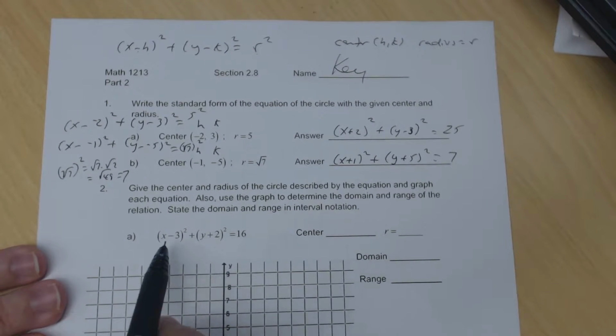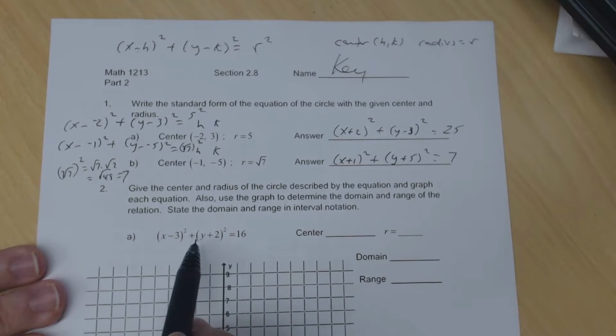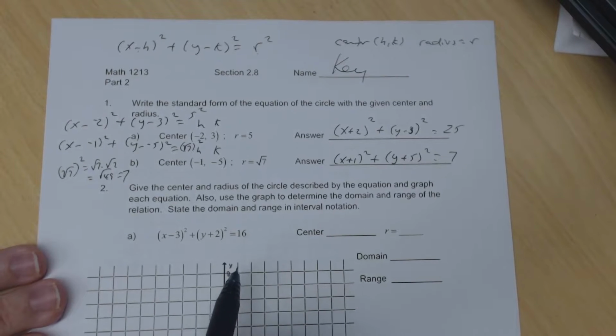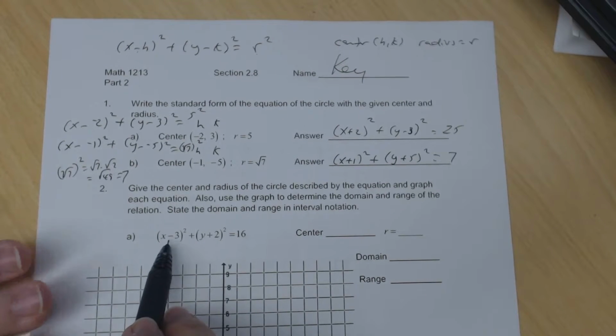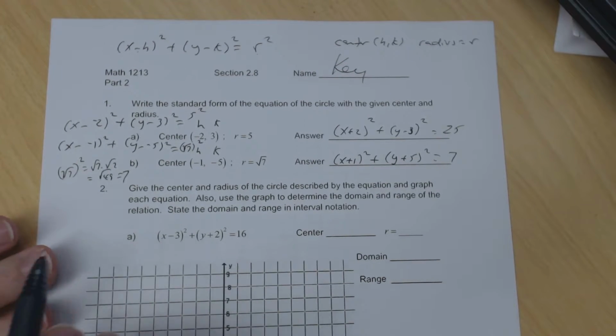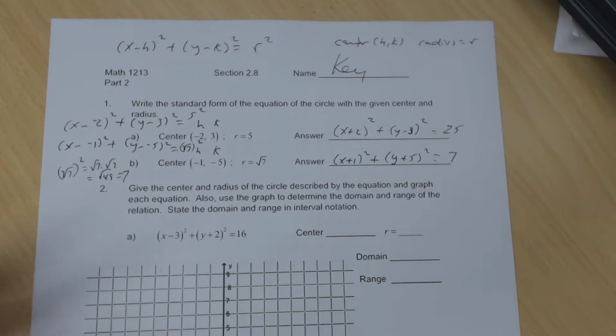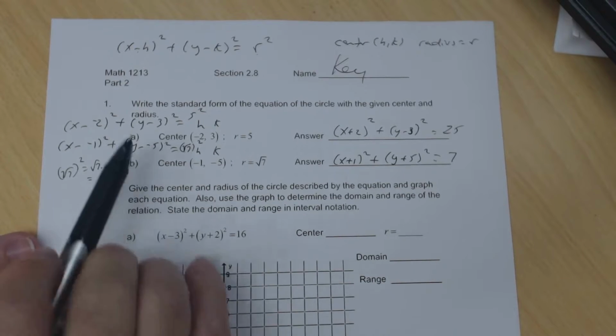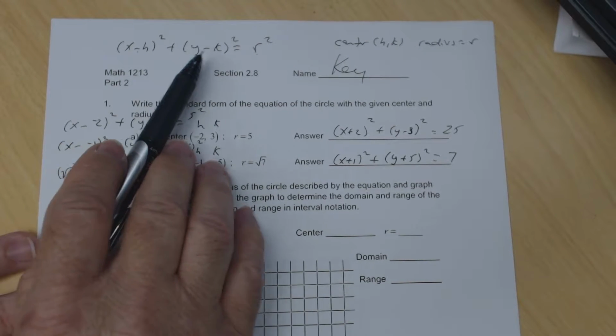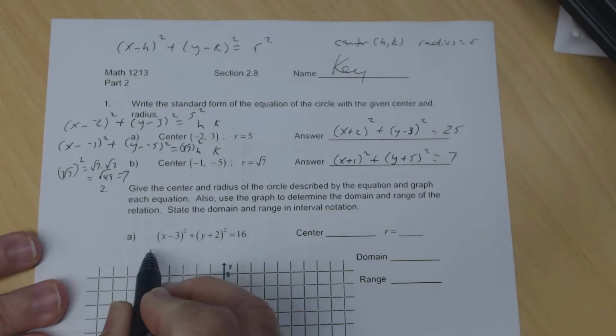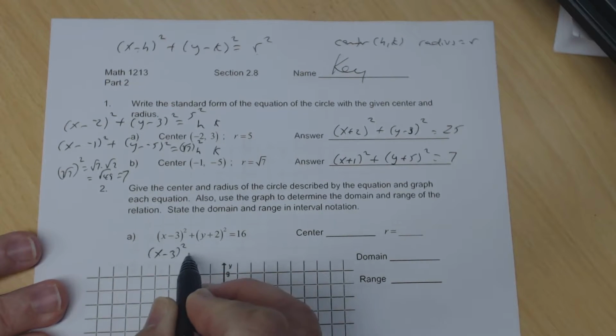Okay, now the next one. So here you're given the equation of the circle. You want to find the center. So you got to be careful. Many students, when they're not thinking, will say the center is negative 3, comma 2. That's incorrect. That is not the center. Remember, it's got to be written in this form, x minus h, y minus k. So what I would do is I would say x subtract 3, like this, squared, just rewrite it.